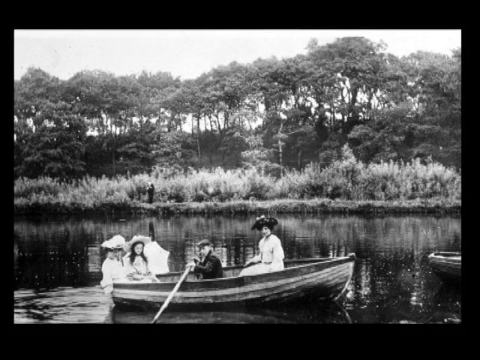The boating lake was very popular, and often long queues formed, waiting for the boats to become available. On a Sunday afternoon in 1911, a family are seen here out for a quiet row.